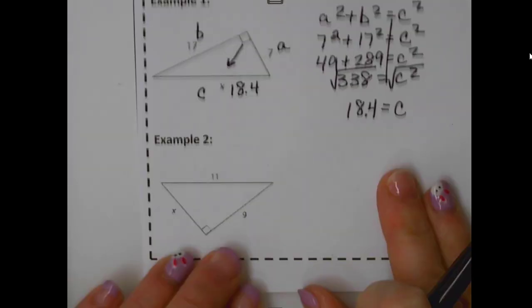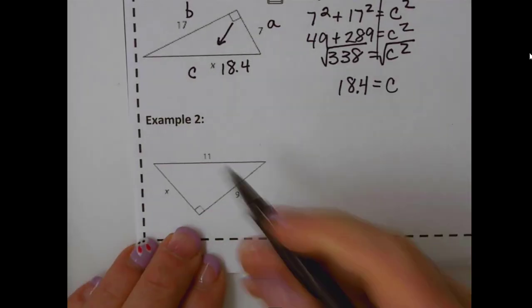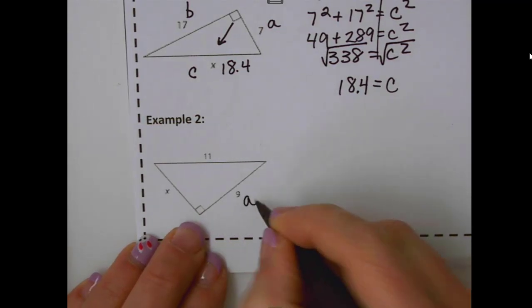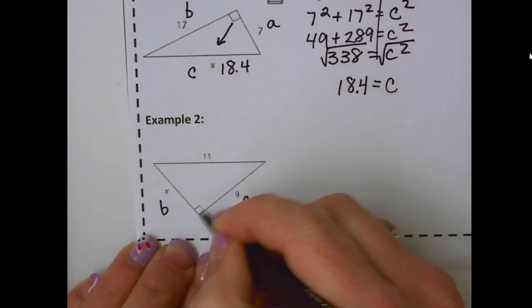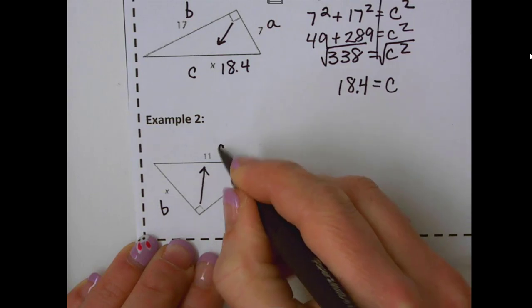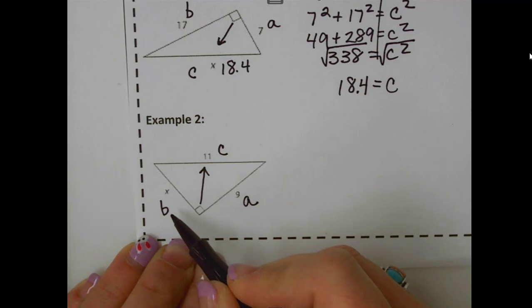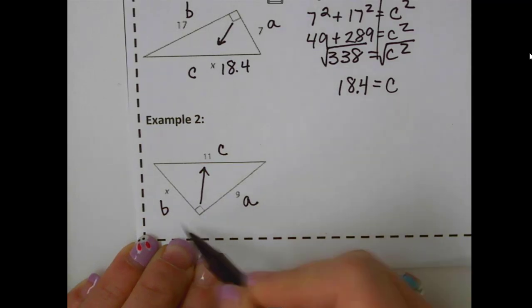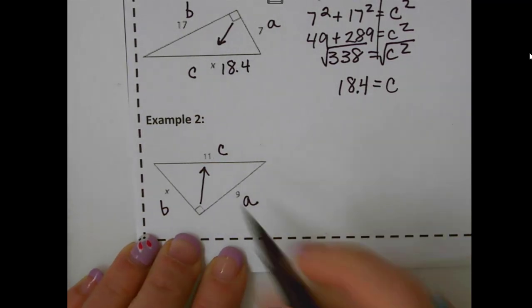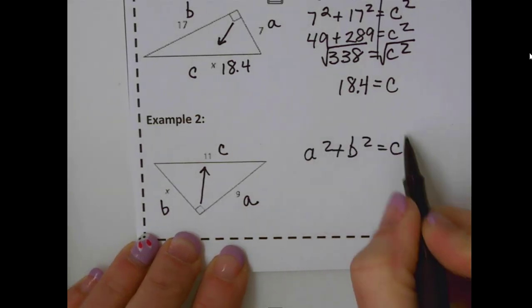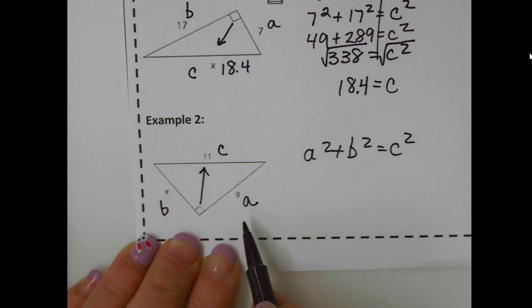All right, let's check out example 2. Here's the 90-degree angle. So I know this is a leg, this is a leg. Opposite, that would be the hypotenuse. So this time it appears that we are missing the length of one of the legs that makes up that 90-degree angle. Start with the formula. Substitute in what you know.